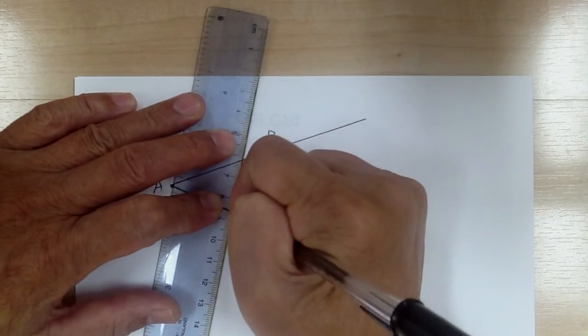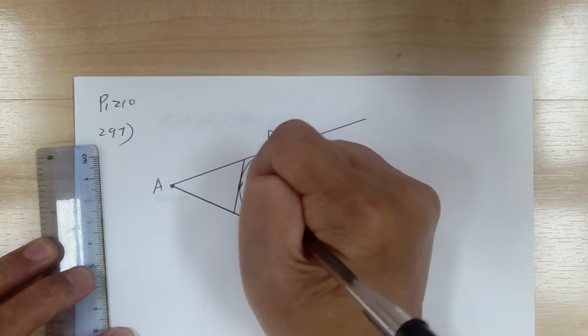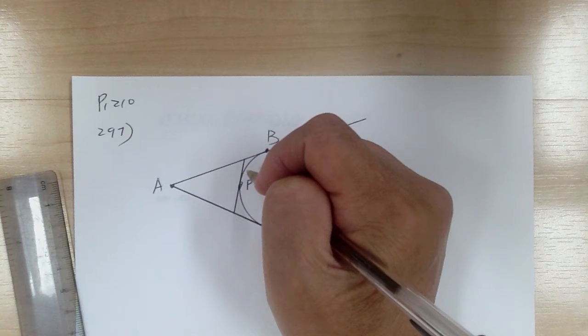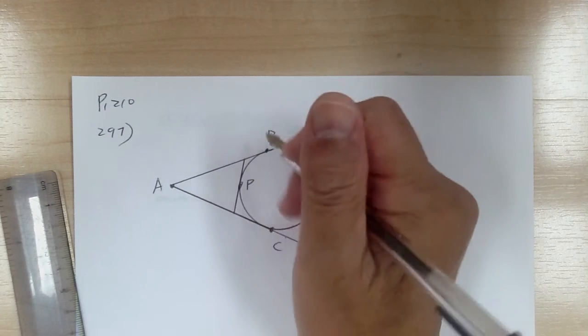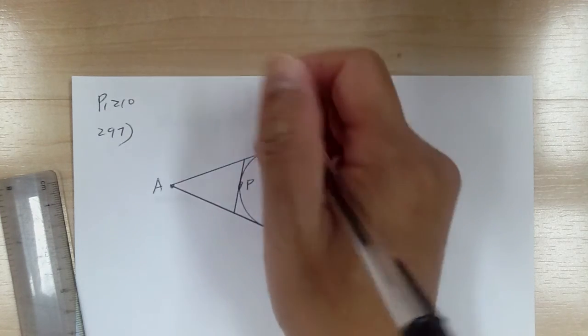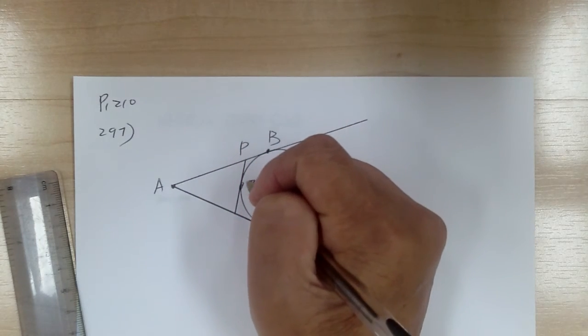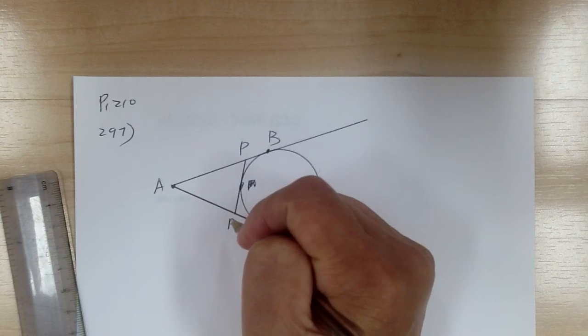Okay, so it intersects AB at P, over here, and AC at R. Okay, there we go.